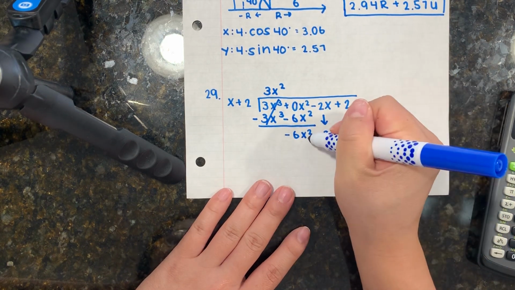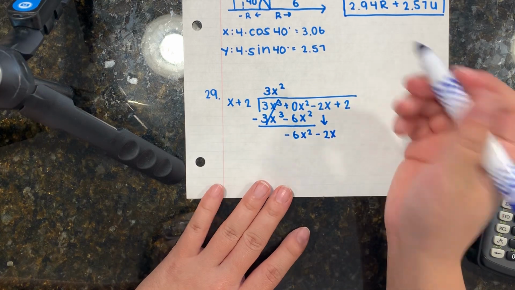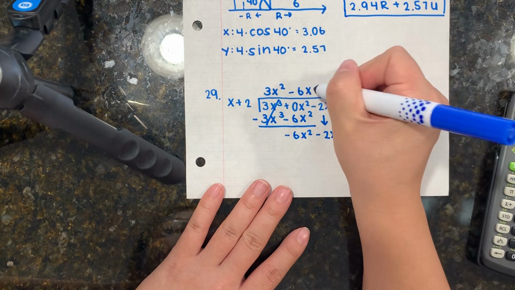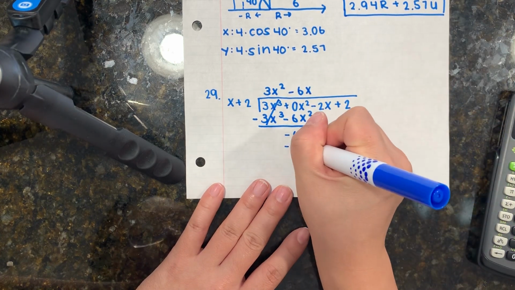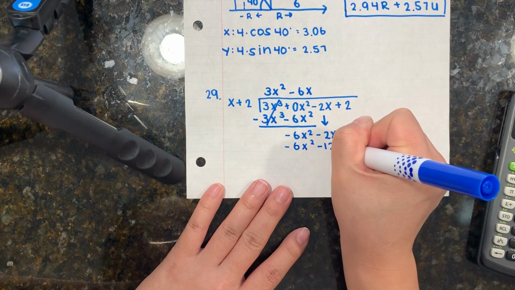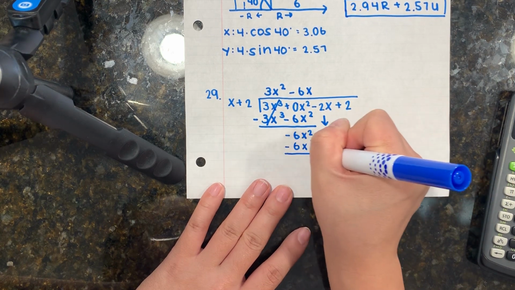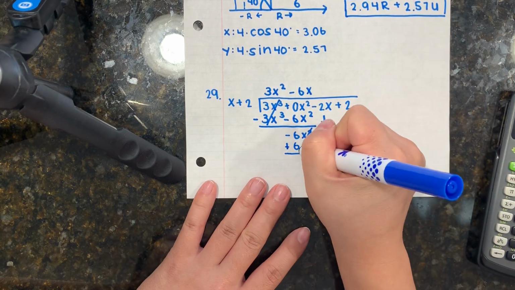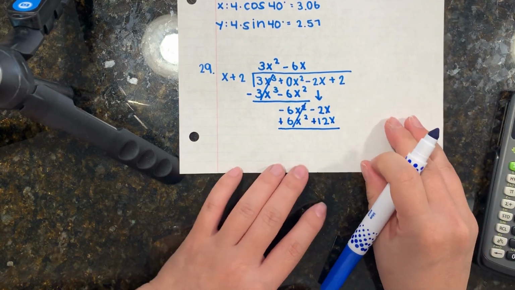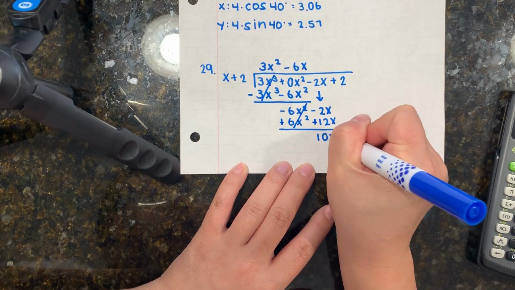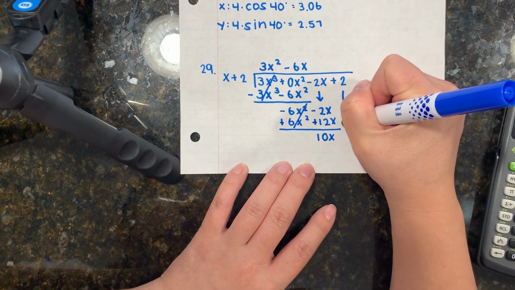Now divide. Negative 6x squared divided by x would be negative 6x, lowers the power by 1. When you multiply it, that will be negative 6x squared and negative 12x. But again, you're subtracting, so both of those signs are going to change to plus. Now my 6x squared is going to cancel, and negative 2 plus 12 would be positive 10x. And I'm going to carry down the 2.